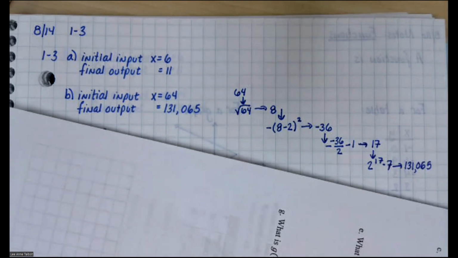Okay, real quick question. Which one is for sure not first? The square root, because the square root will give you an awful decimal for 6. We don't want that one first. You can eliminate the square root from being first for sure.